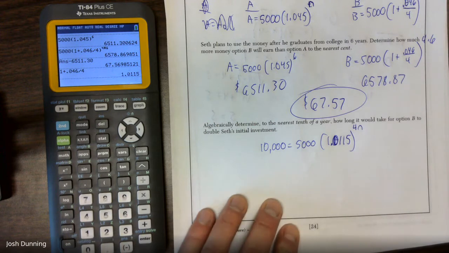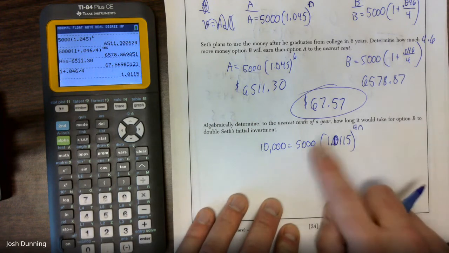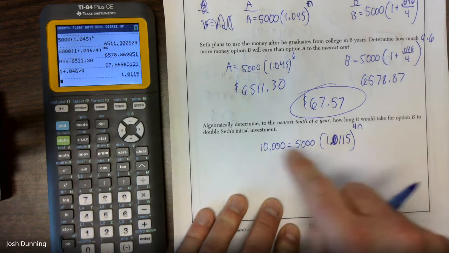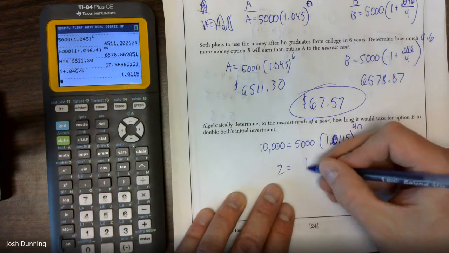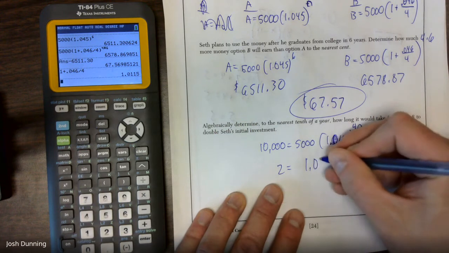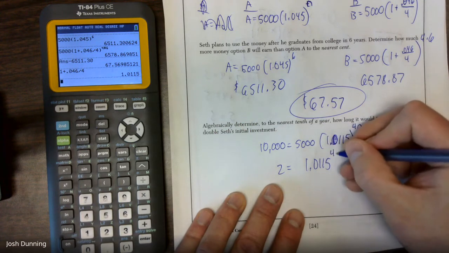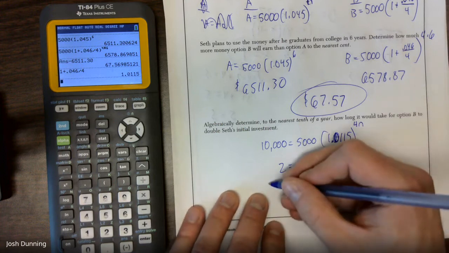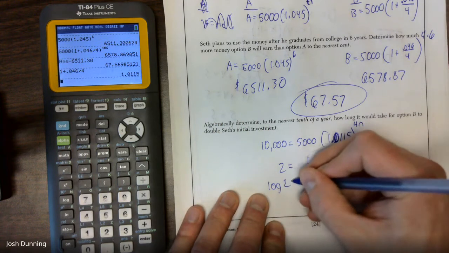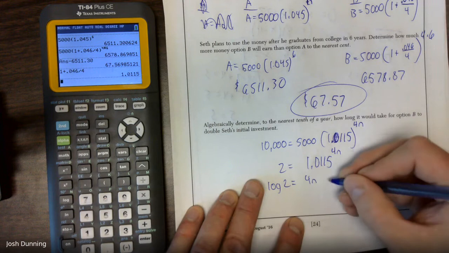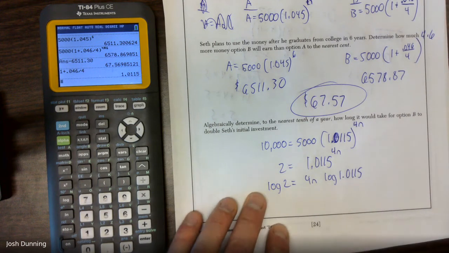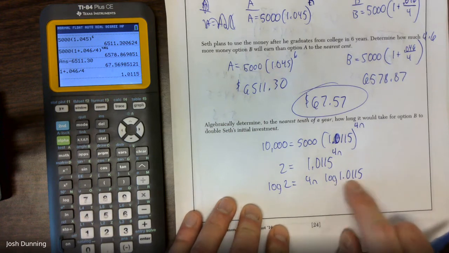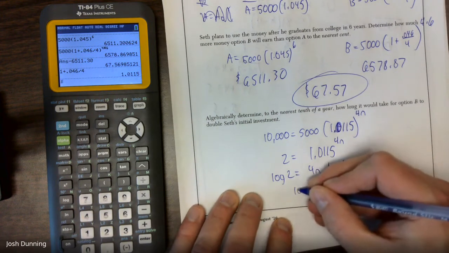Now, here's what I was talking about. Regardless of what the numbers actually are here, if you divide and the investment doubled, you're always going to get a 2 there. Log both sides again. Pops that 4n out to the front. Divide by the log and by the 4.